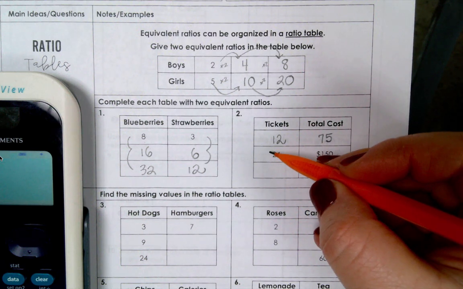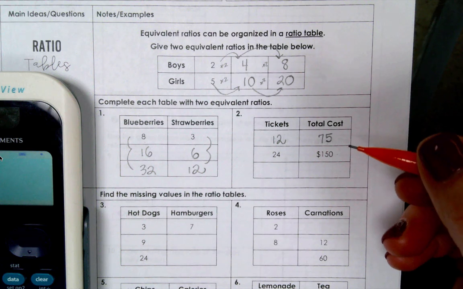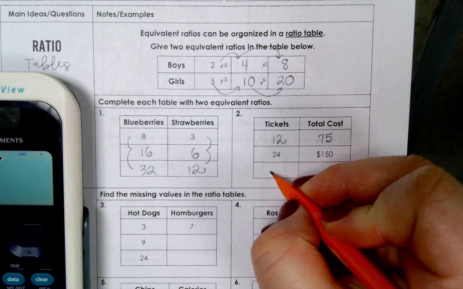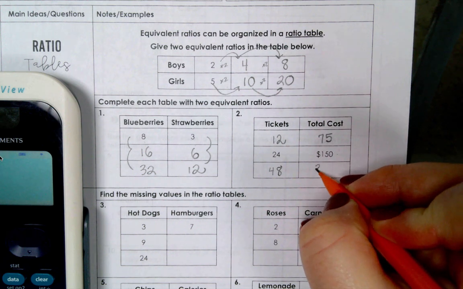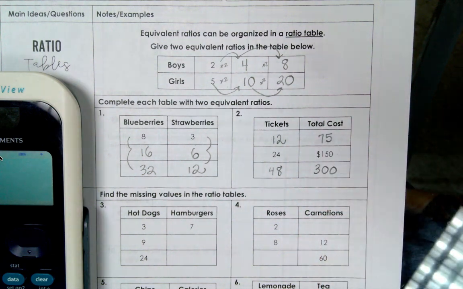And then if I want to scale up, I can again multiply by 2. 24 times 2 is 48. 150 times 2 is 300. Okay.